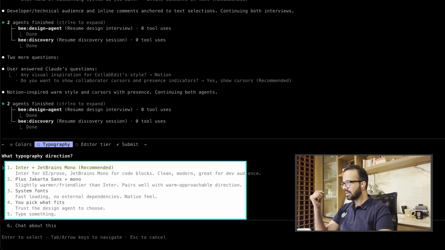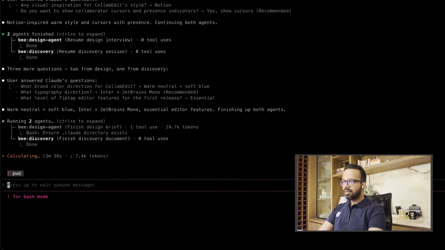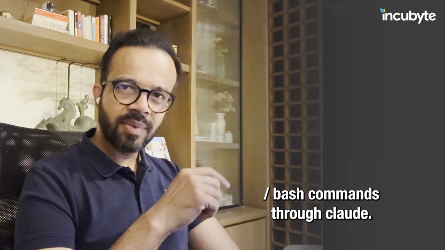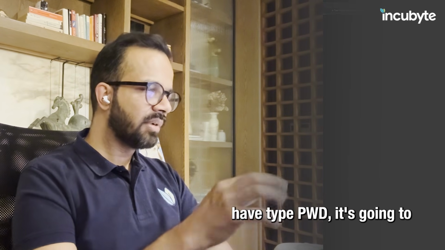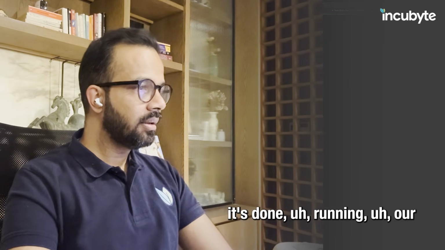So let's select that. What level of tip-top editor feature for the first release? I think we can go with essential. Exclamation mark or bang is how you can run your bash commands through Claude. So now when I type pwd, it's going to run that command.